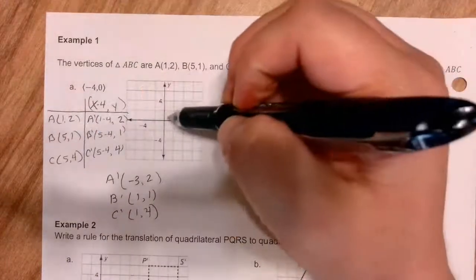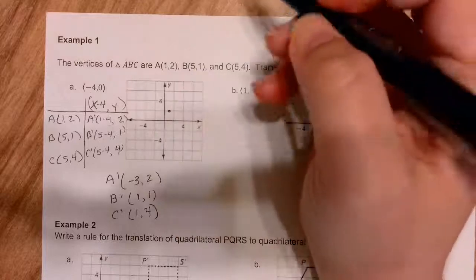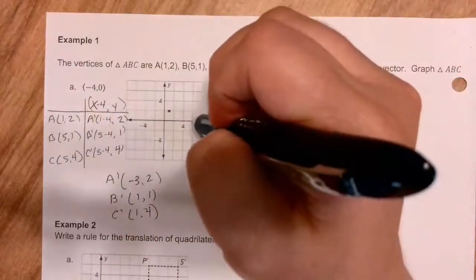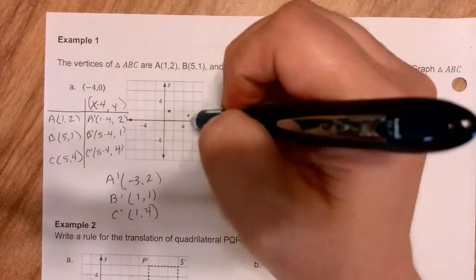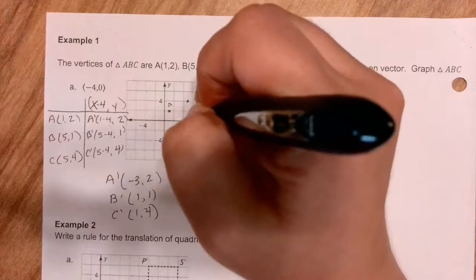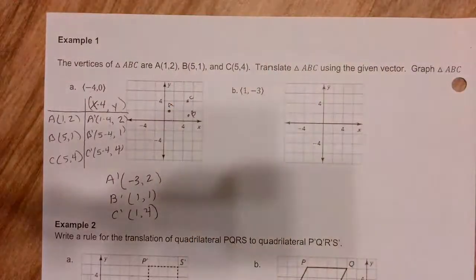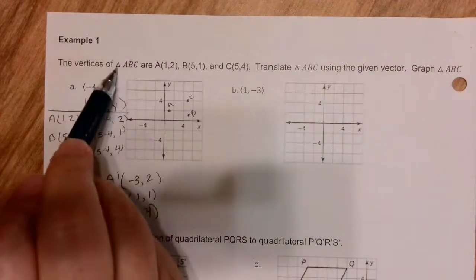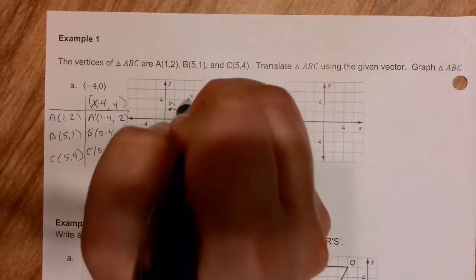So 1, 2, right 1, up 2. 5, 1, right 5, up 1. 5, 4, up here. A, B, C. And it's necessary for you to label ABC. And then notice this is triangle ABC, so we should actually have a triangle.